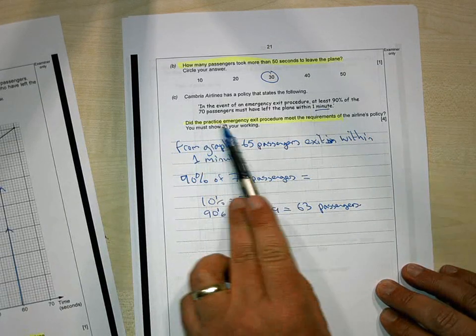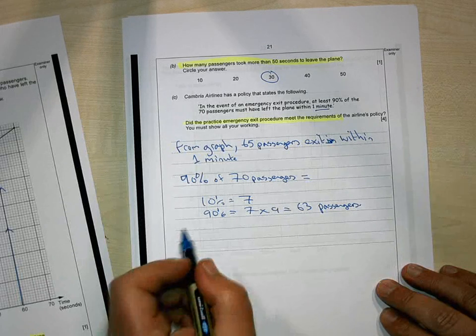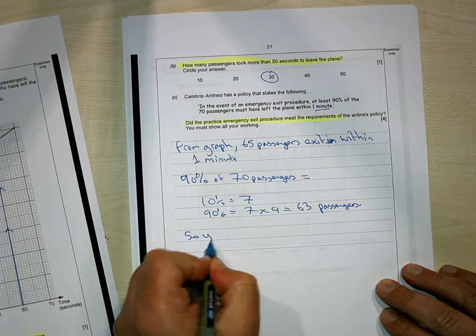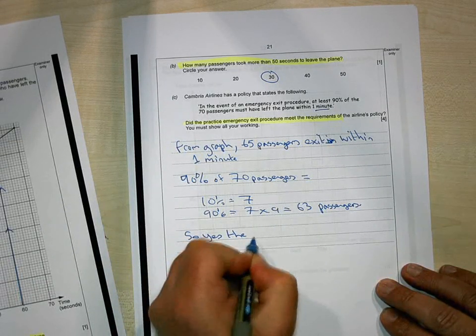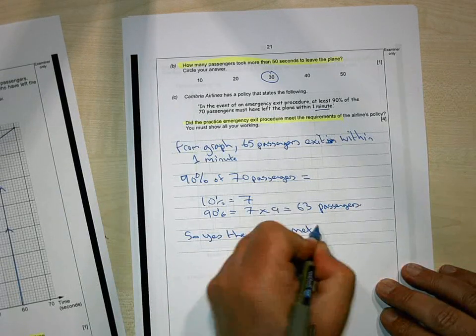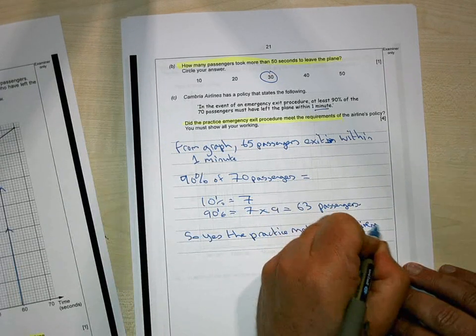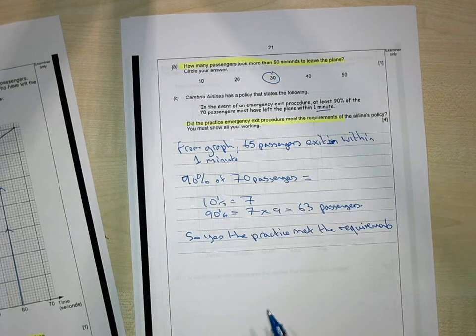So 90% will be 9 lots of 7, equals 63. So they need 63 to leave. The graph is saying 65 left. So did the practice emergency exit meet the requirements? Yes, it did.